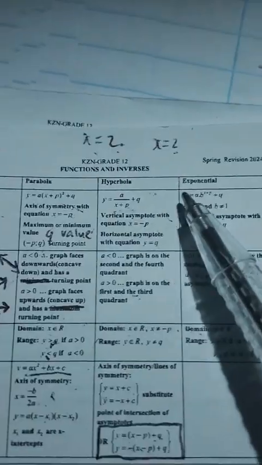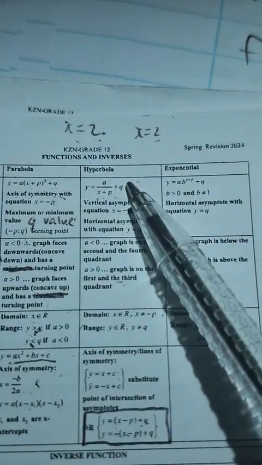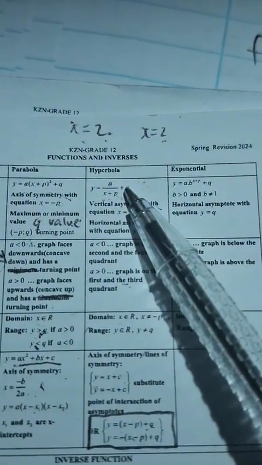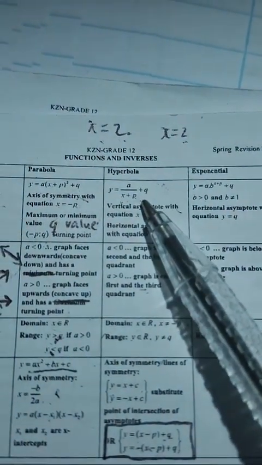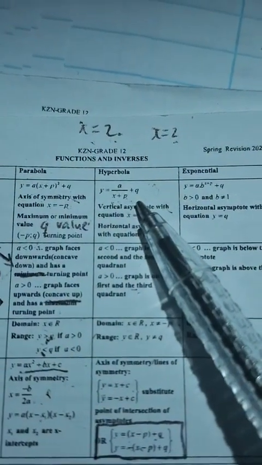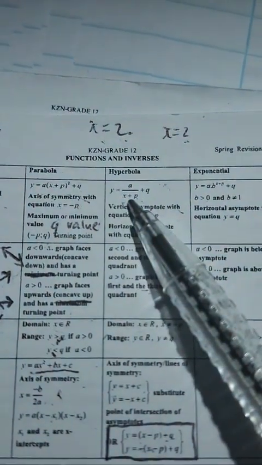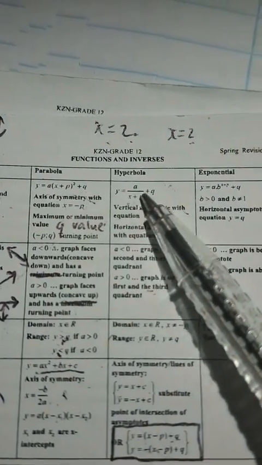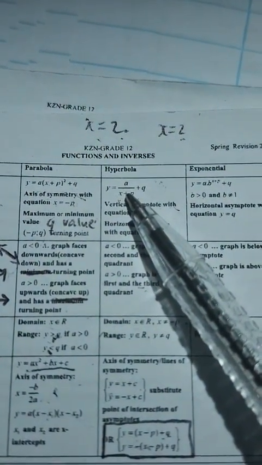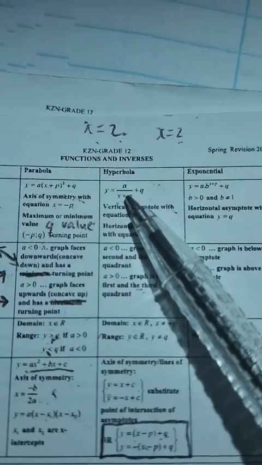Let's come back to the notes, because there's one last thing I need to touch. The hyperbola, this Q has to do with vertical shift, and guys, it's the same thing. Q greater than 0, up. Q less than 0, down. This P has to do with horizontal shift. P greater than 0, to the left. P less than 0, to the right.